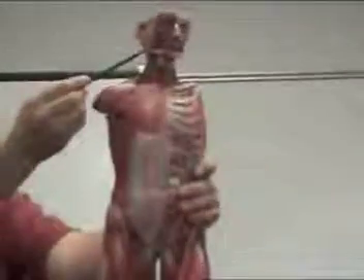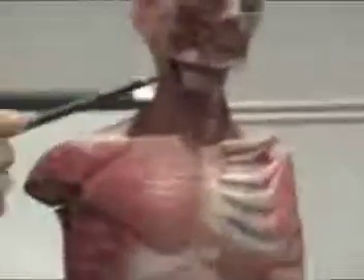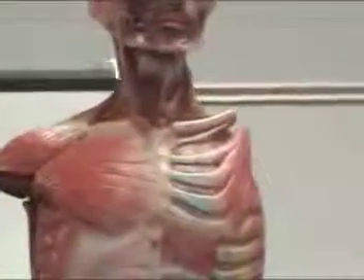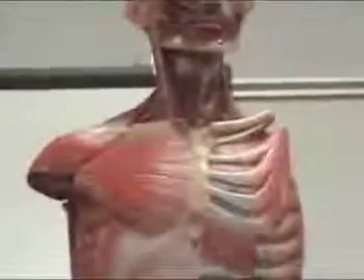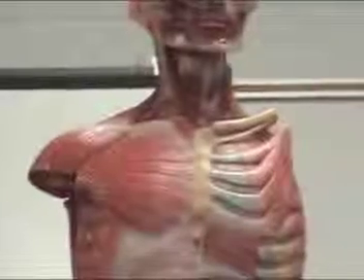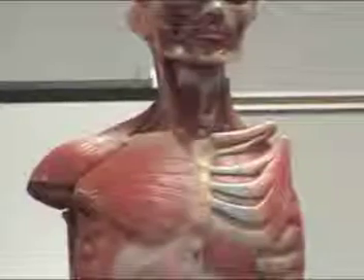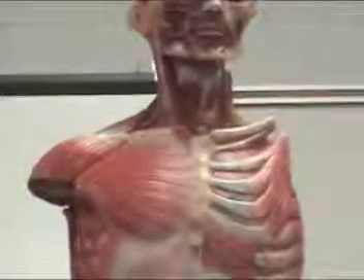Sternocleidomastoid. You got two of them. On the other side, it's not there. Together, they flex the head. Singularly, they're going to laterally flex and rotate the head.